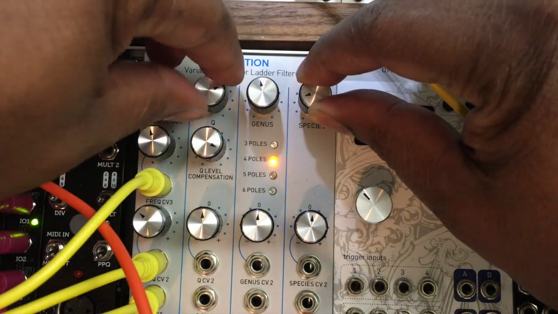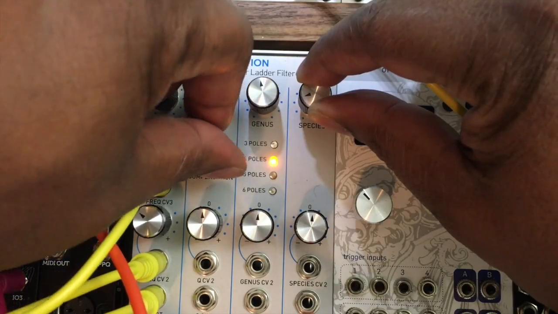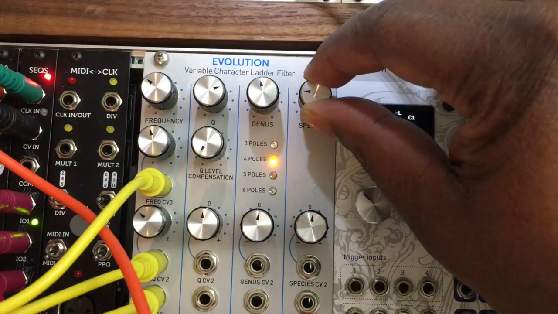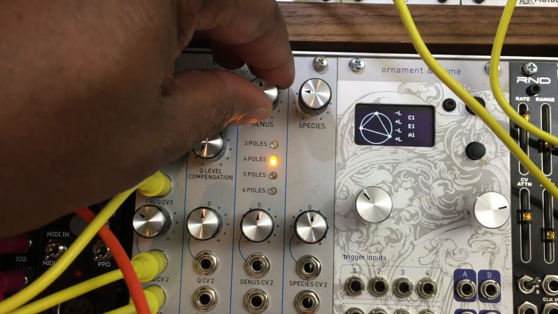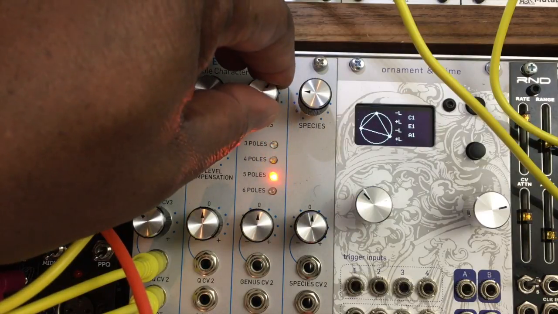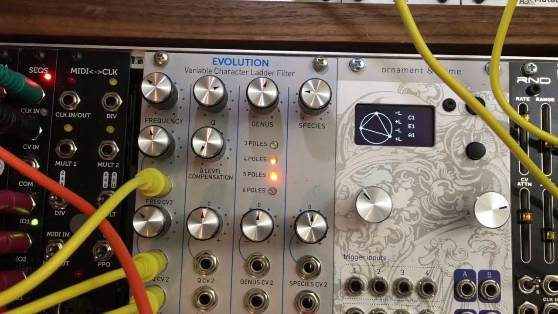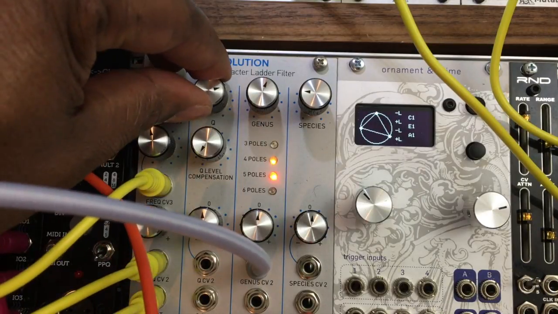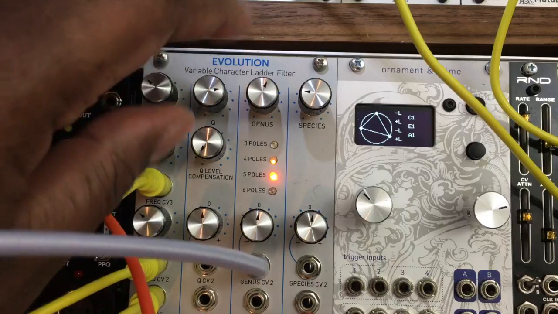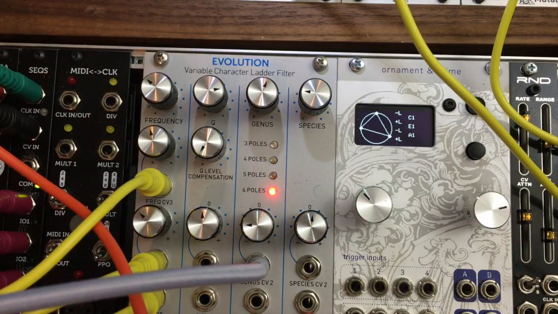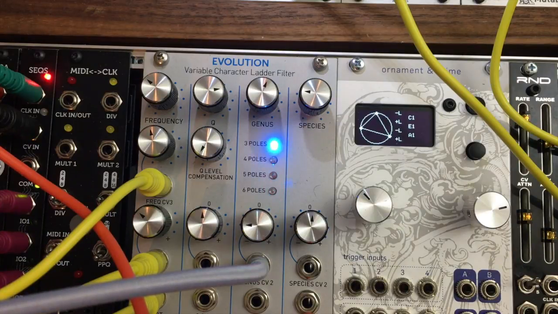Right? And you can sweep through those. I'll add some CV to sweep through that a little bit. As you can see, it's pretty smooth the way it morphs.